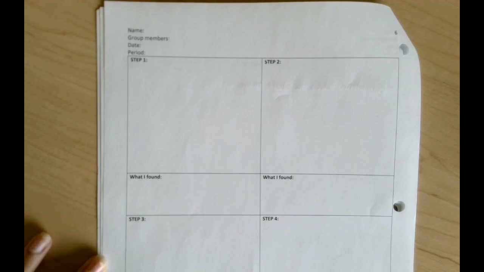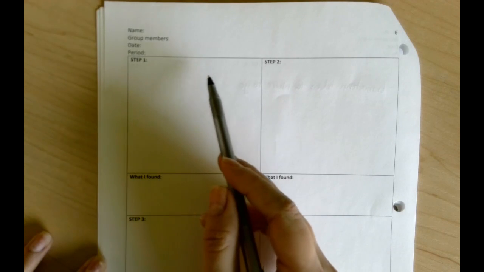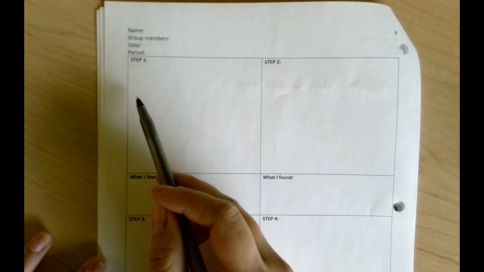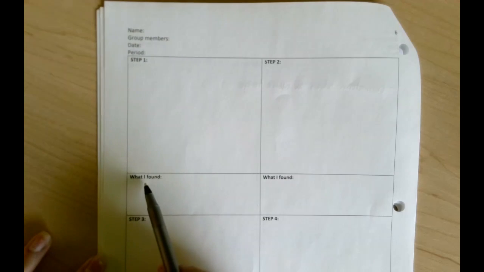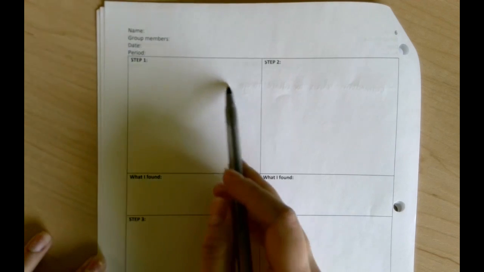Then here we have boxes where you show your work. So we have step 1, step 2, step 3, step 4. This is the math part. This is where you might write, well, the cost of each ticket is $10 times however many students. What I found is the total cost will be... So this is where you show all your work.